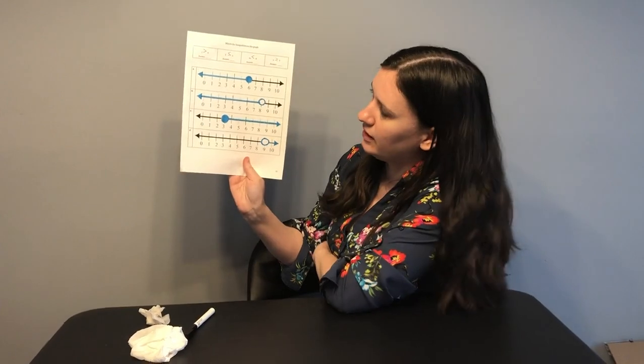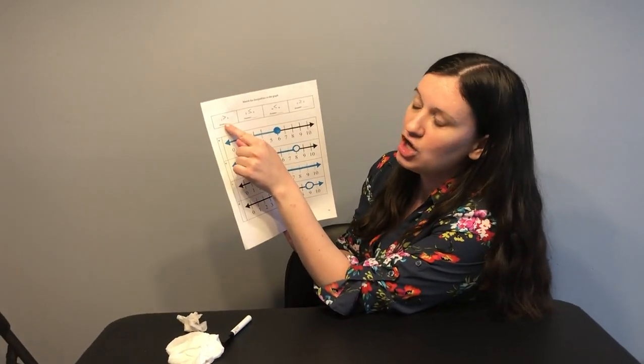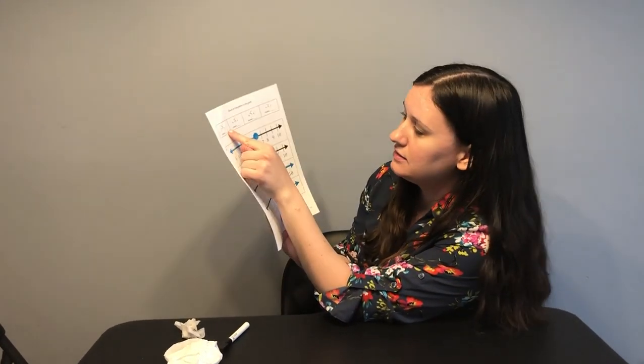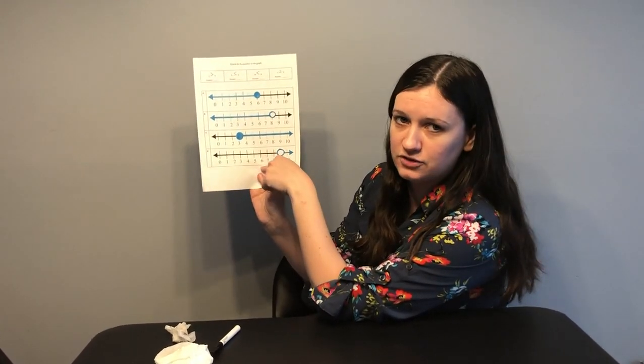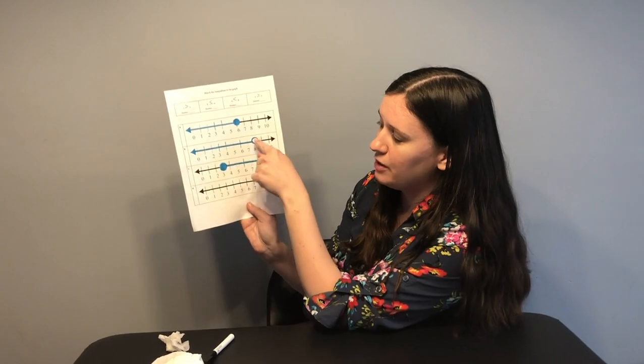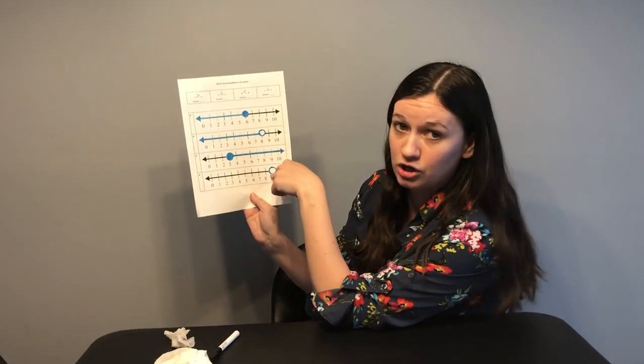And then finally, match the inequalities to the number line graph. So for example, j is greater than 9. Is that this graph, this graph, this graph, or this graph? Keep in mind whether it has a closed or open circle and which way the inequality is pointing.